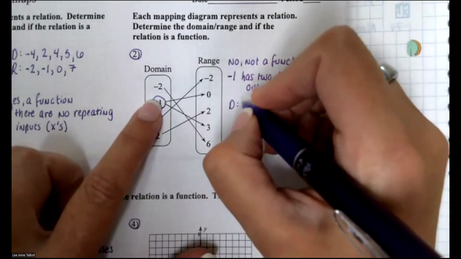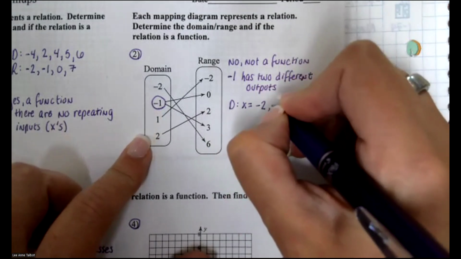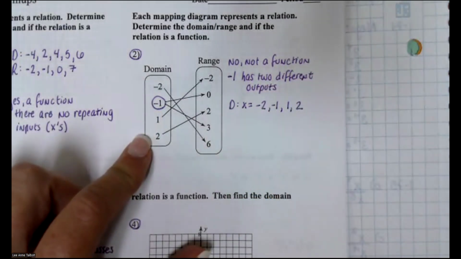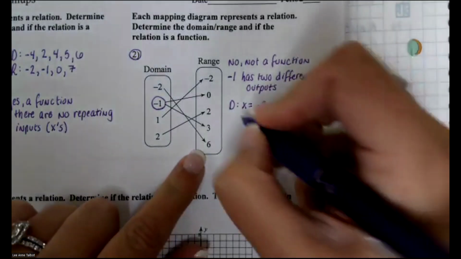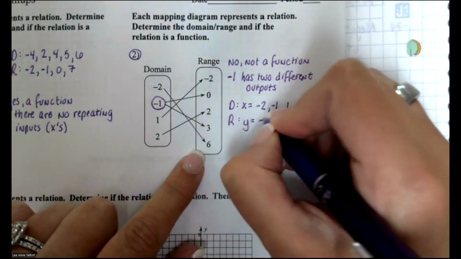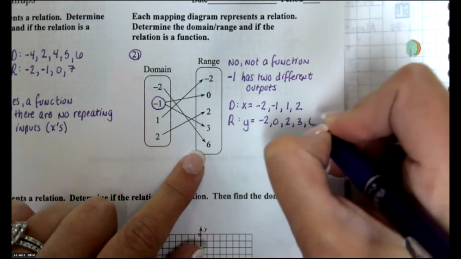Domain, I love these. -2, -1, 1, 2. Range, -2, 0, 2, 3, and 6.